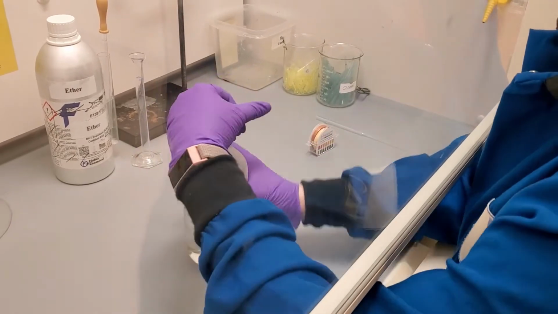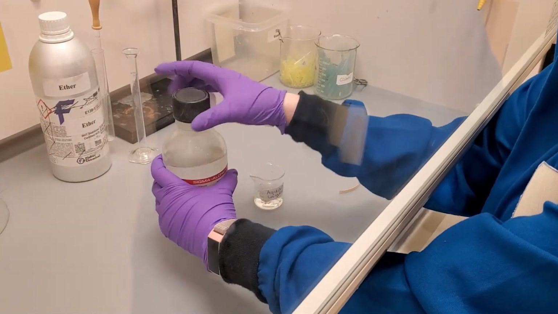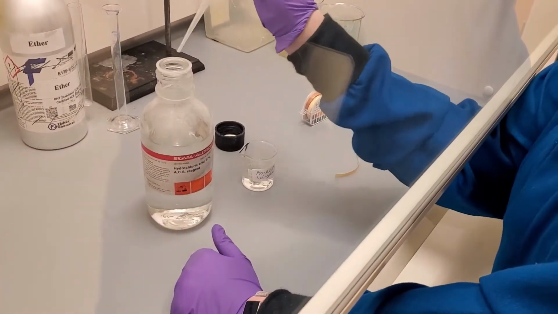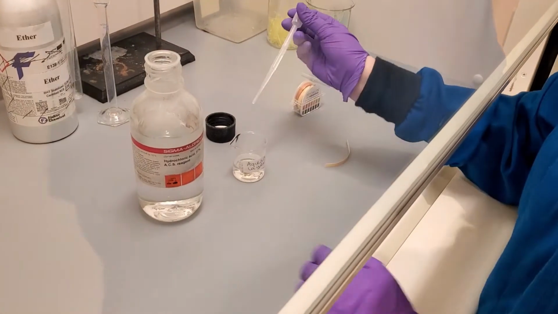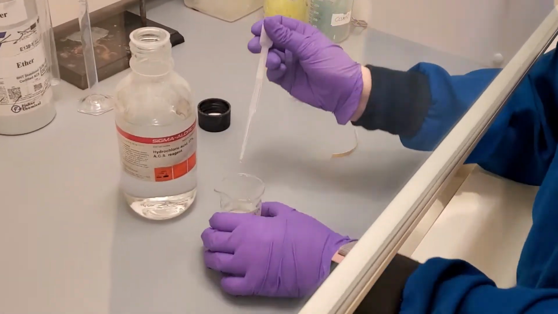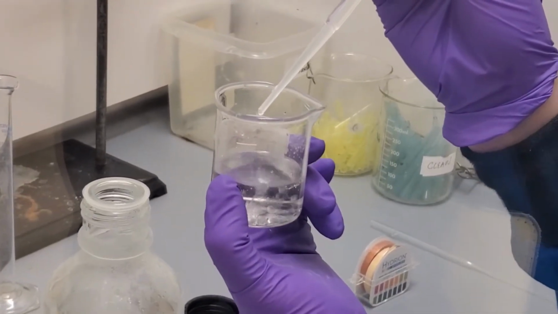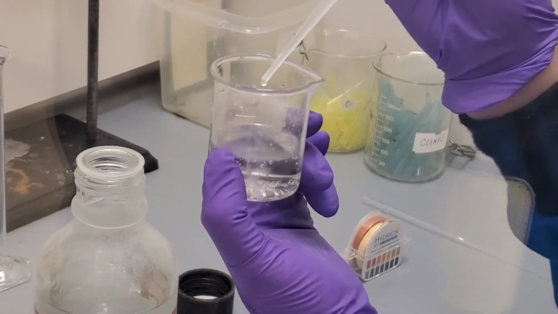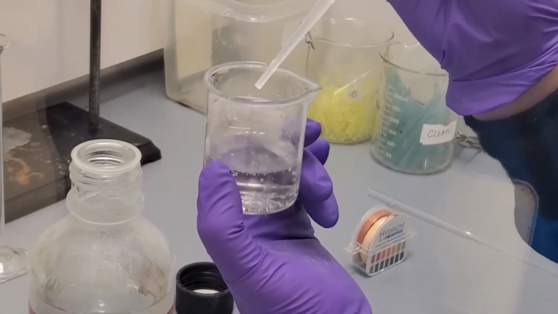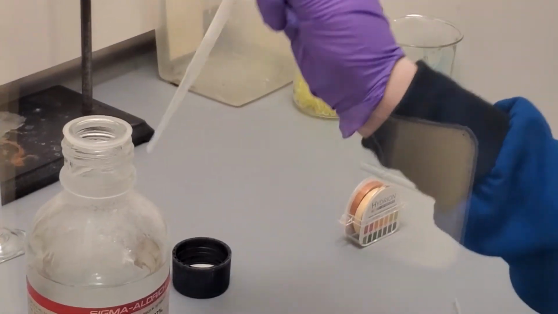Now we need to acidify our aqueous layer. We carefully uncap the concentrated hydrochloric acid. We slowly add the acid drop by drop using the pipette. The cloudiness you see is the immediate precipitation of salicylic acid at the site of the acidification. However, it redissolves just as quickly.